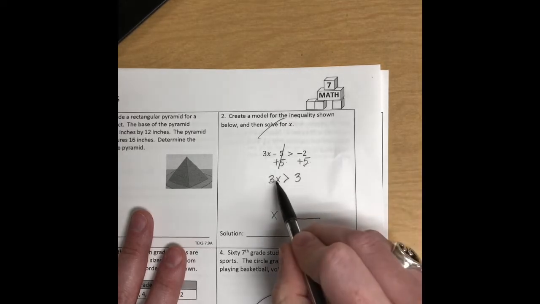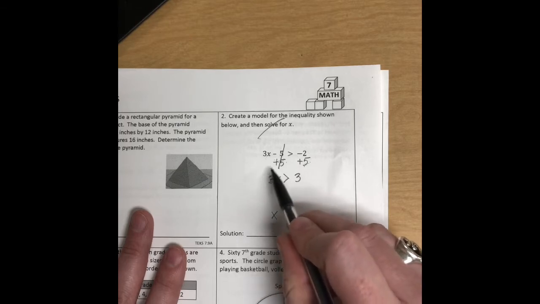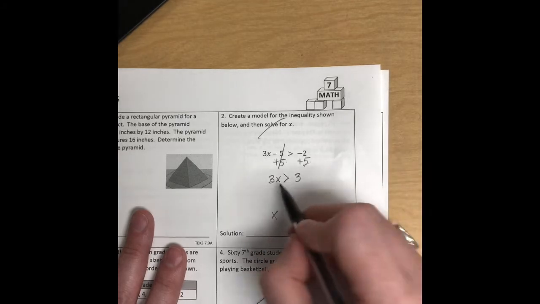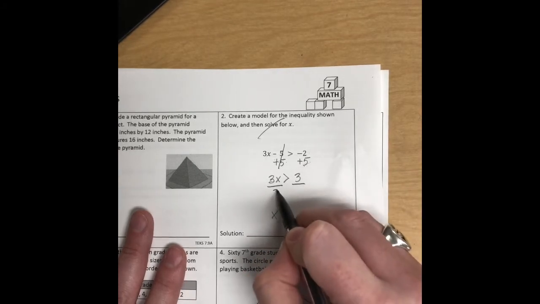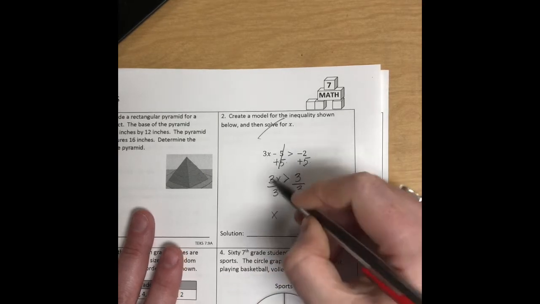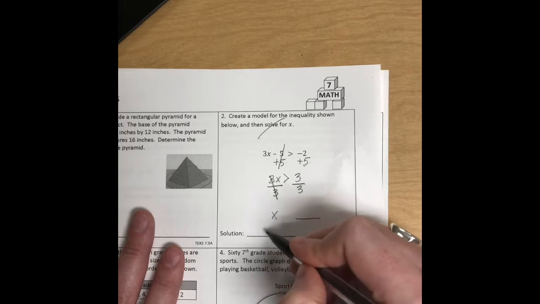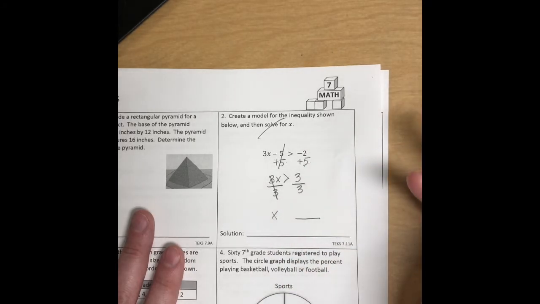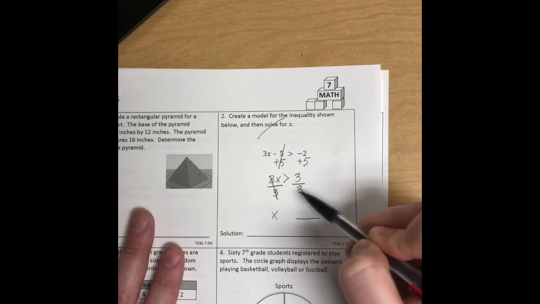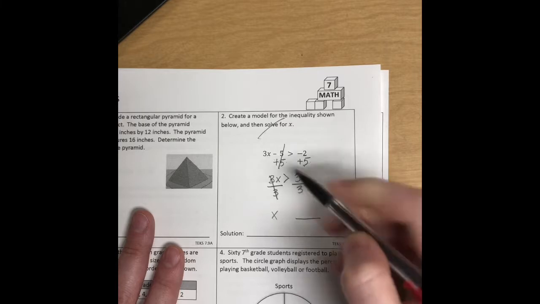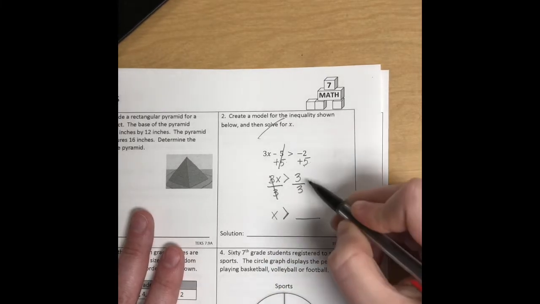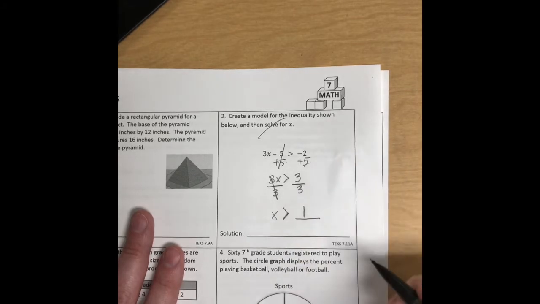Okay, now I need to get x away from 3. They are multiplying. What's the opposite of multiplying? Right, dividing. So we divide both sides by the number that's with the variable. So in this case, it's 3. This leaves me 1x. Remember, I leave the 1 off because if I have more than 1, it's going to tell me. Did I divide or multiply by a negative number? No, I divided by a positive number. Therefore, my sign doesn't change directions. It stays the same. 3 divided by 3, 1.